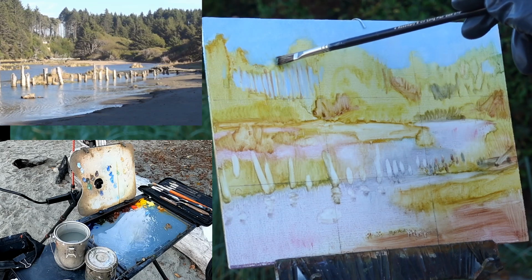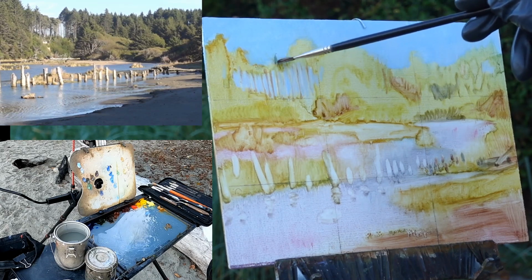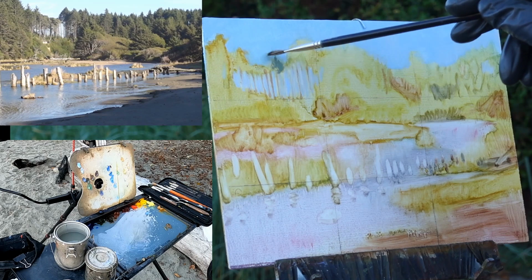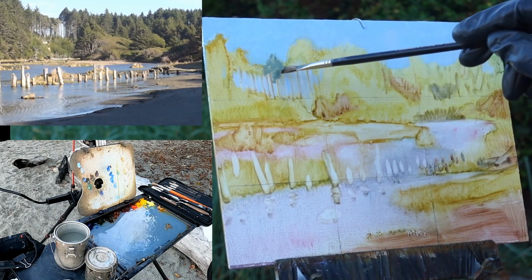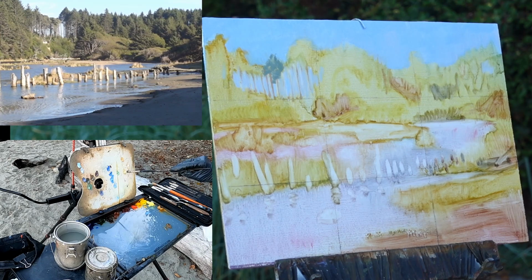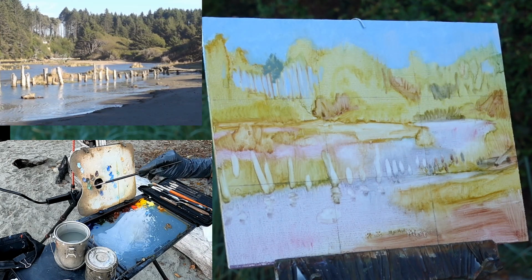For these background trees, I'm going to use this Rosemary series 279. This is a natural hair, really nice brush for doing trees. It's a number 4, so pretty big for the size of the panel, 9x12 panel.